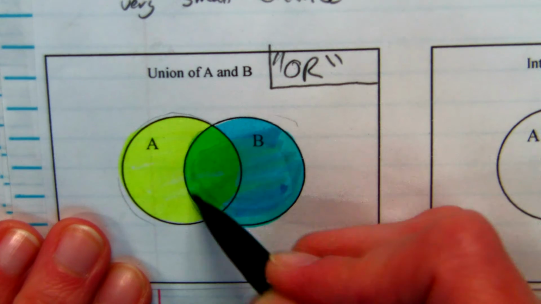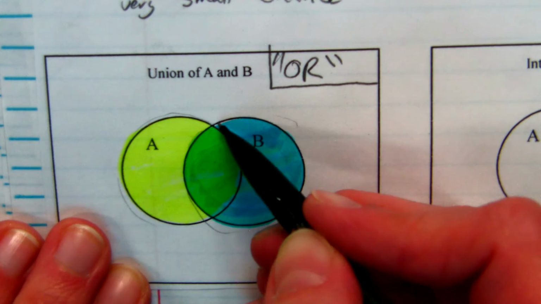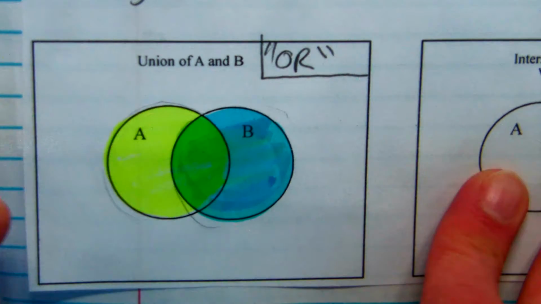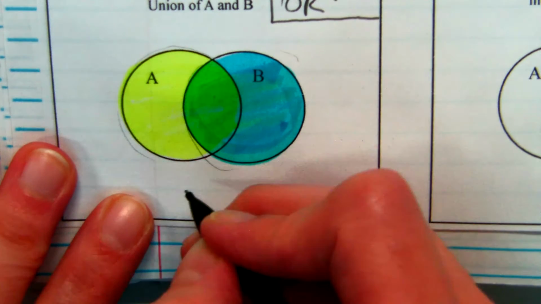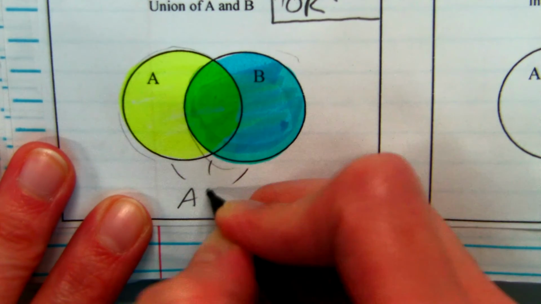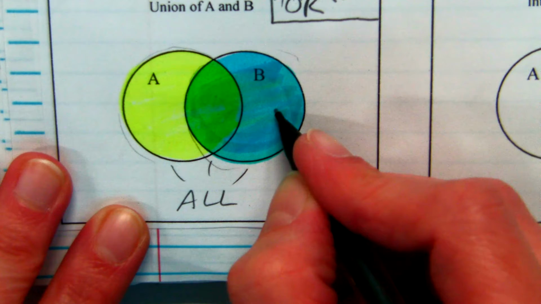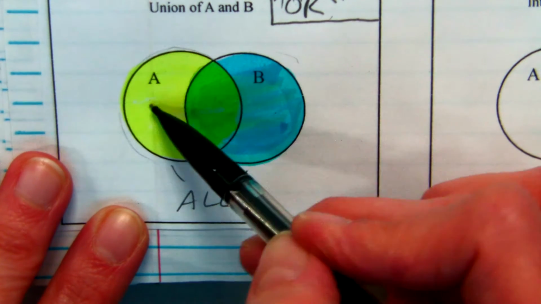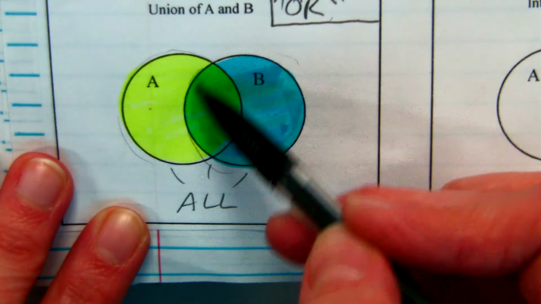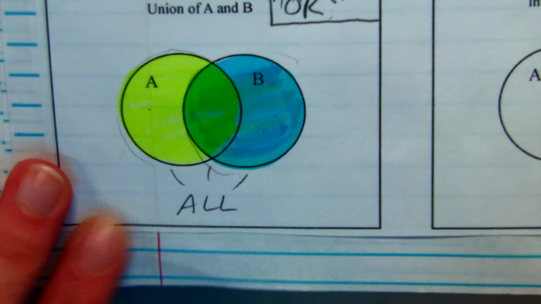You would be counting some events twice. And so that's why you would have this overlap right here. For OR, you want to have all of it in there, but you don't want to count anything twice. So if you have an OR problem, you're looking for everything in A and B and where they overlap, and then you subtract anything that's counted twice.